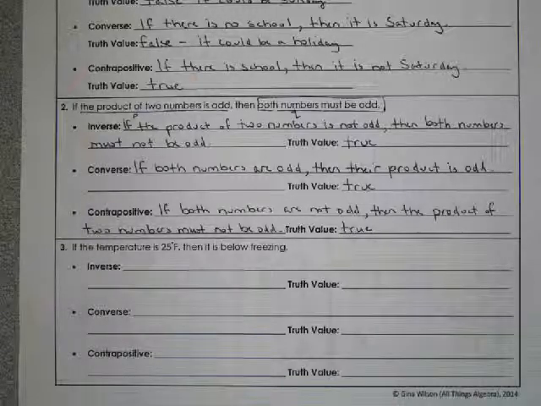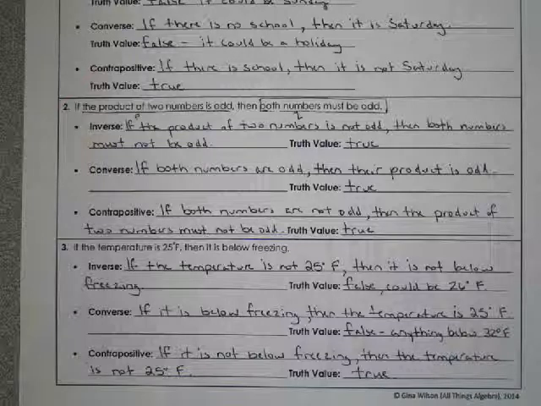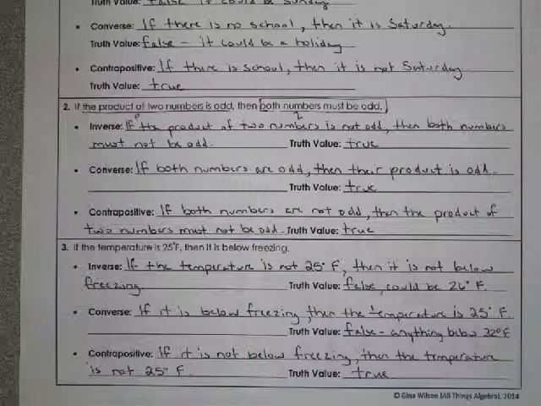So to finish up for number 3, the inverse, if the temperature is not 25 degrees Fahrenheit, then it is not below freezing. That's false. It could be 26 degrees Fahrenheit. The converse, again, you switch the hypothesis and conclusion. If it is below freezing, then the temperature is 25 degrees Fahrenheit. False. Again, anything below 32 degrees Fahrenheit works.